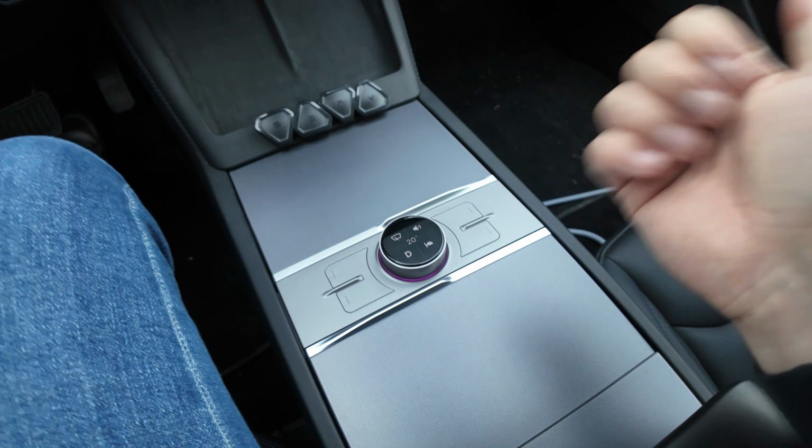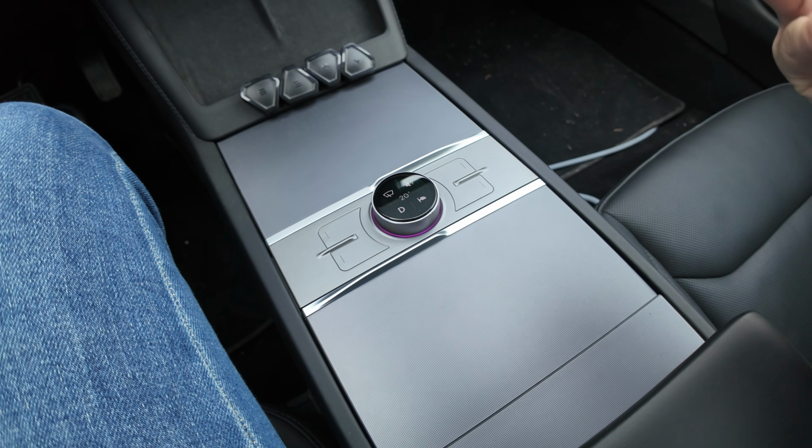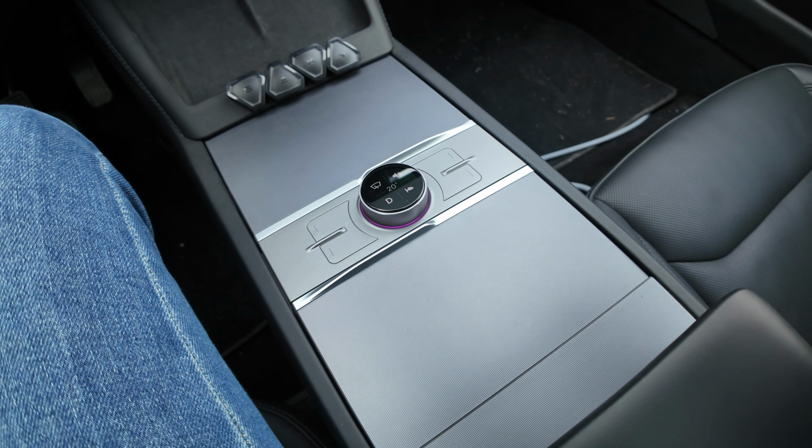However, you said, why do we have to remember what's inside this menu? Why don't you just make it custom? And this is what we did.